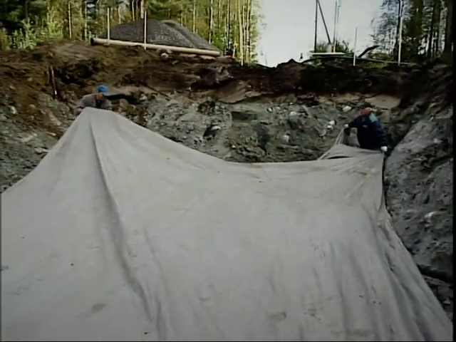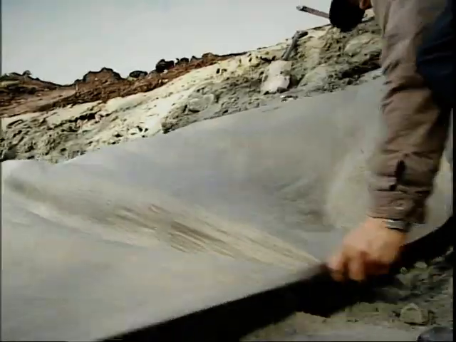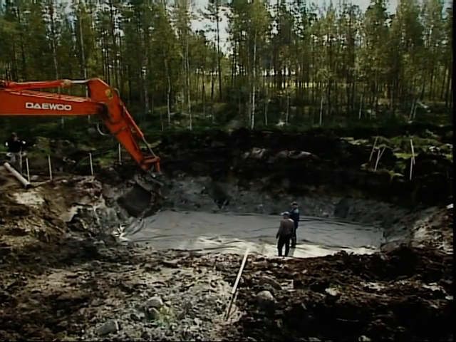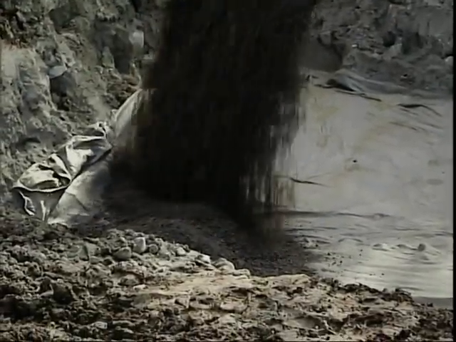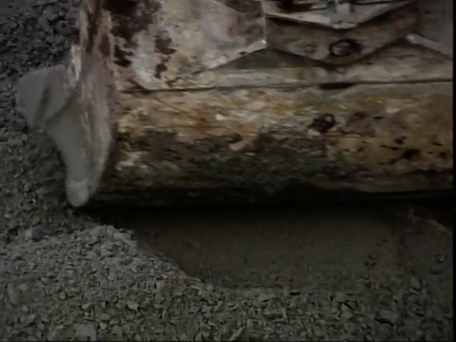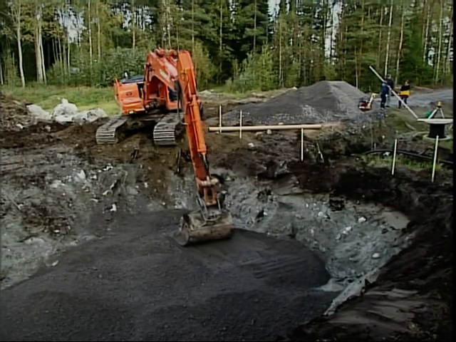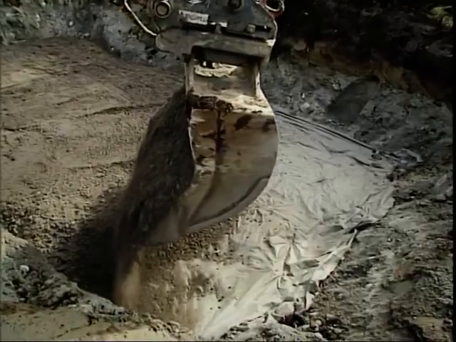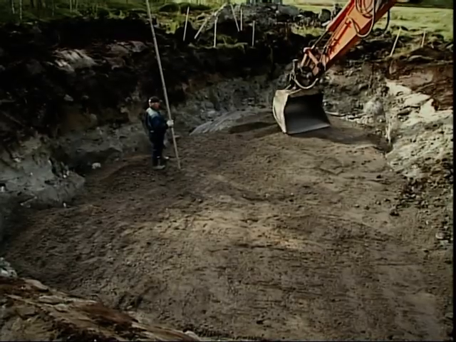In difficult ground conditions and soft soils, geotextiles can be used to either prevent material movement or reduce uneven soil settlement. On the trench bottom, a 15 centimeter thick bedding layer is prepared from sand, gravel or macadam. The bedding layer is compacted mechanically according to filling material and machinery.